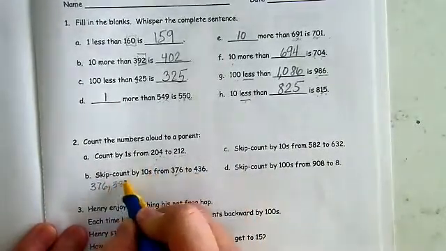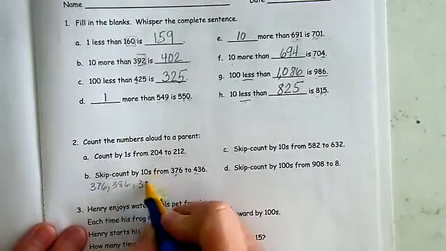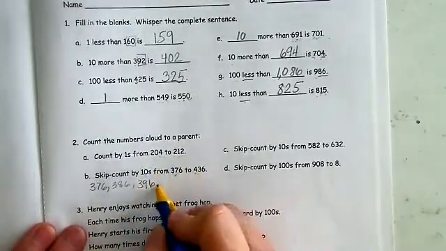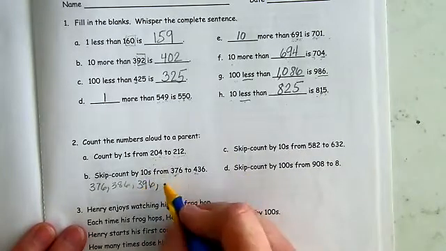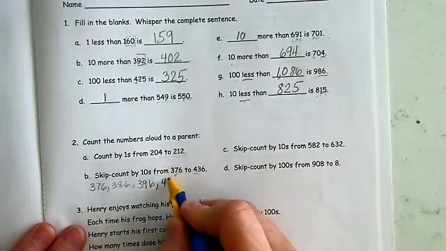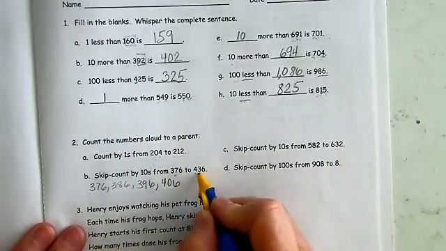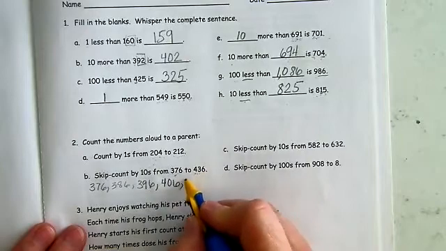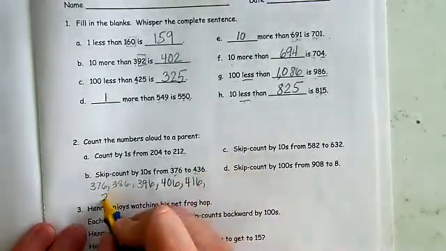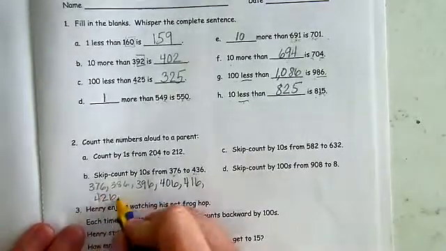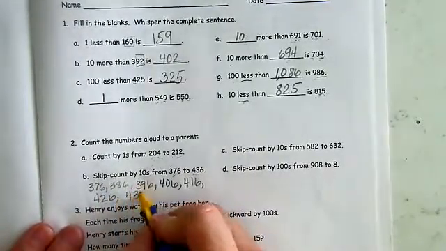376, 386, 396. And at that point, 10 more is going to make 100 here. So we are going to have 406, but we're still not done. So another 10 would be 416, 426, and finally 436.